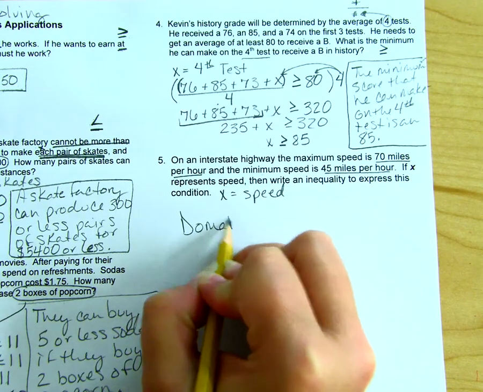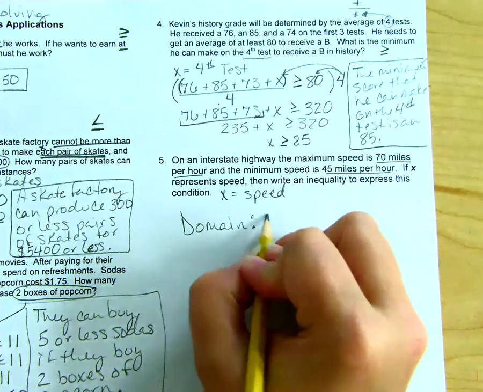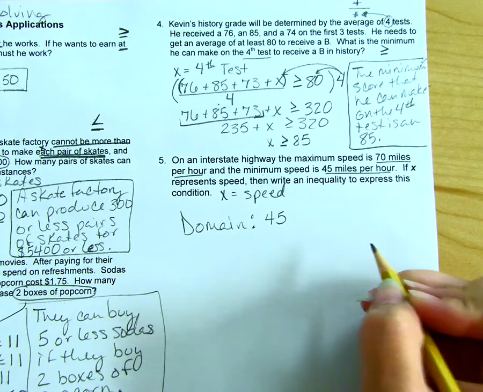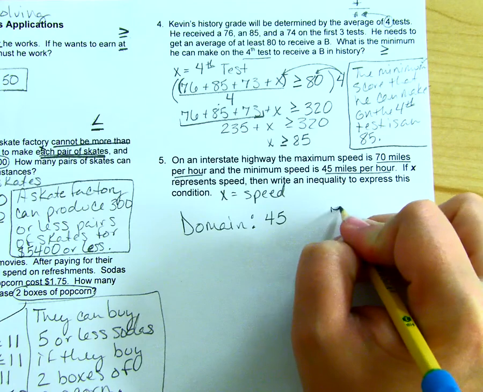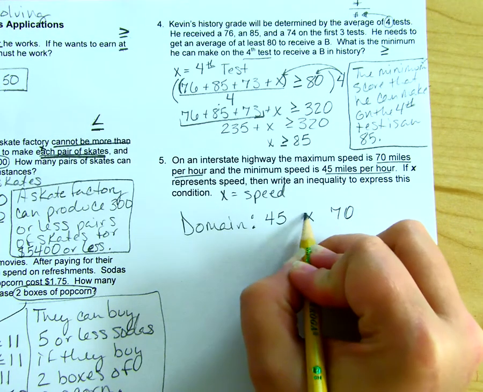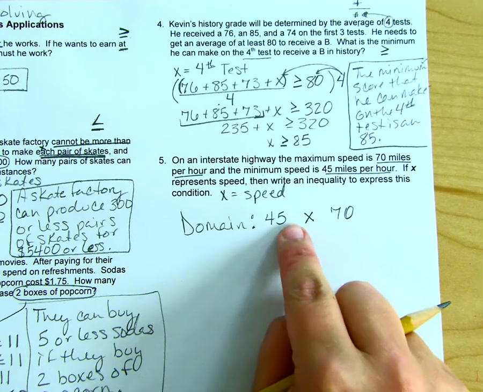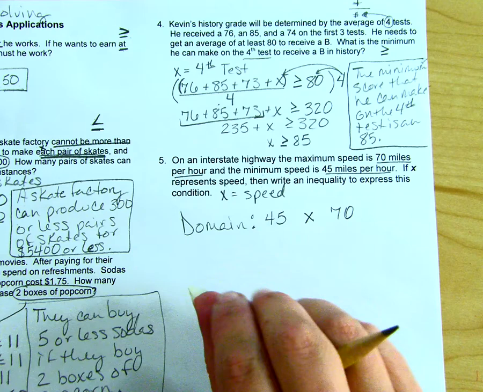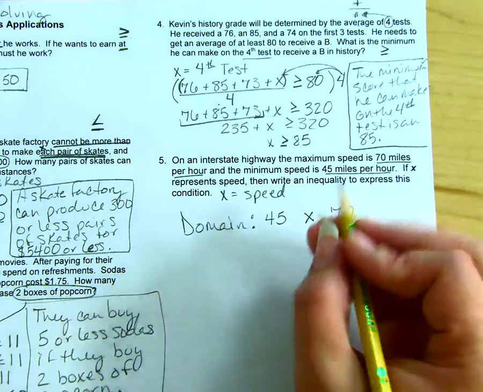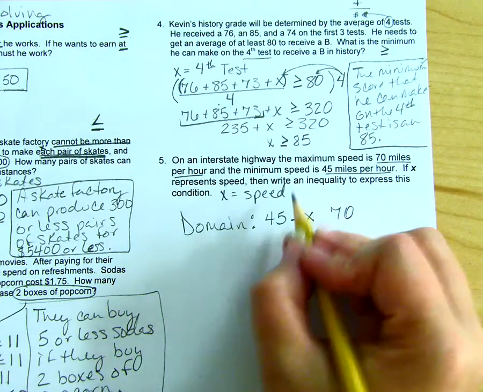This is a domain value. The domain in real life, my limits are I can go no less than 45 miles per hour. I can go no more than 70 miles per hour. So my speed is going to fall somewhere in between. And since x represents speed, that goes in the middle. Now I can be driving exactly 45 miles per hour, so I could equal 45, or I can be going faster than 45 miles per hour.